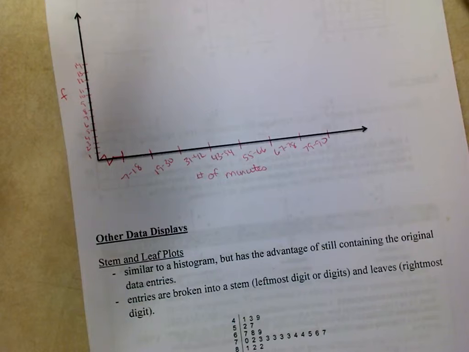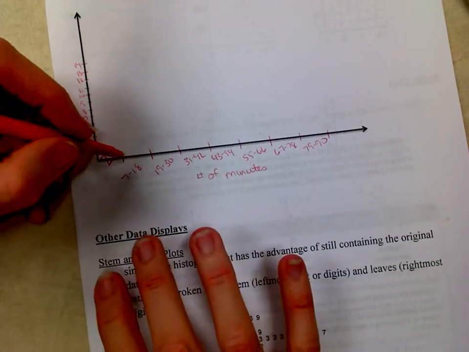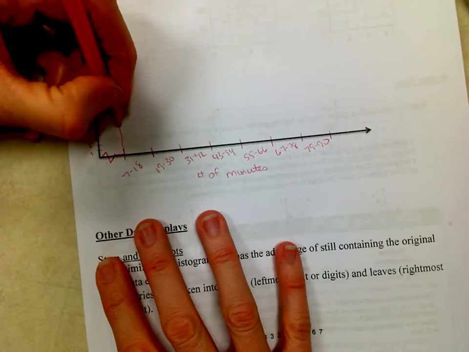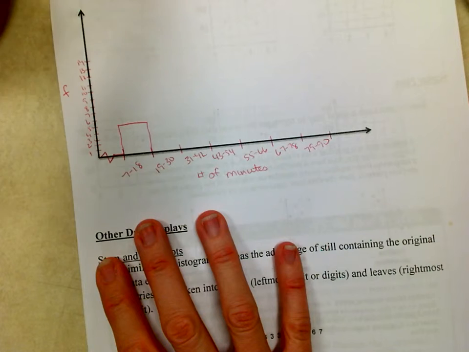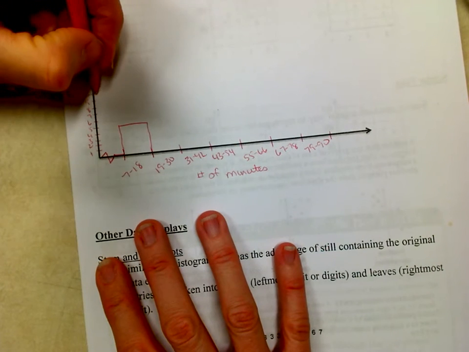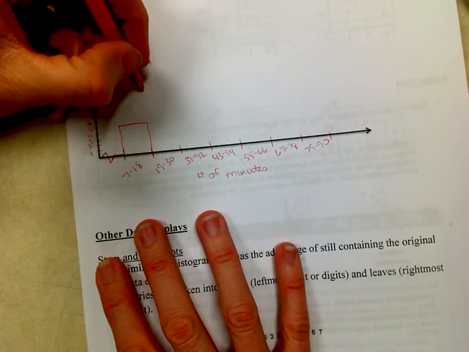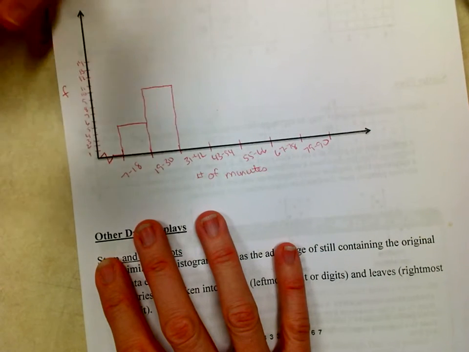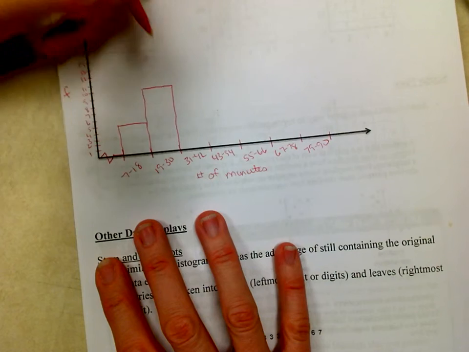Okay. And then we're just going to create a bar graph where the consecutive bars are touching. For 7 through 18, we had 5 data values in that interval. In 19 through 30, we had 10 data values. Notice that this bar must touch the previous bar. The next group had 13 data values.